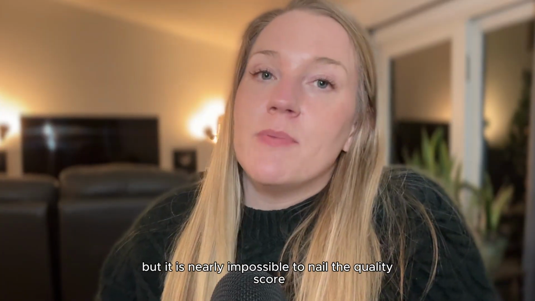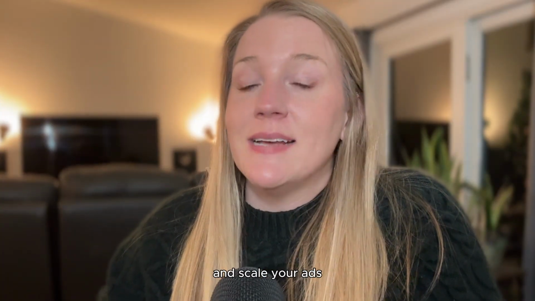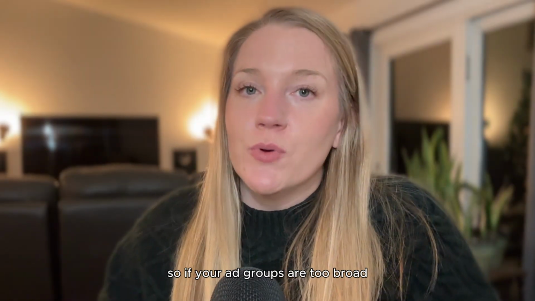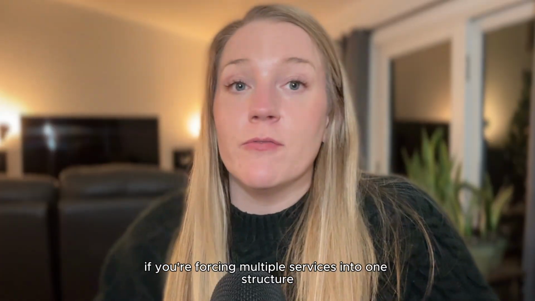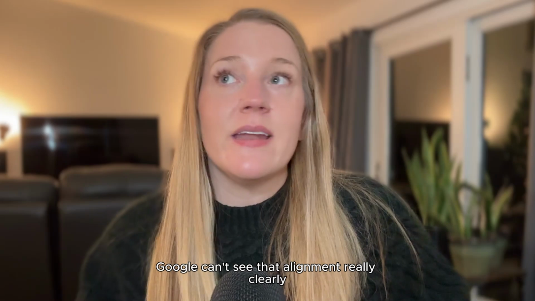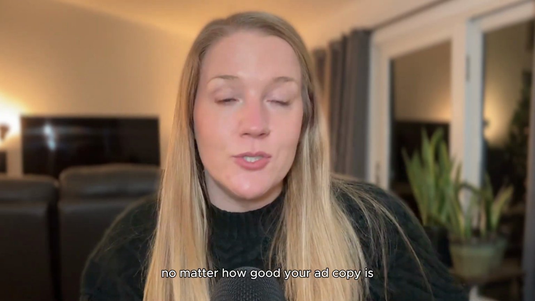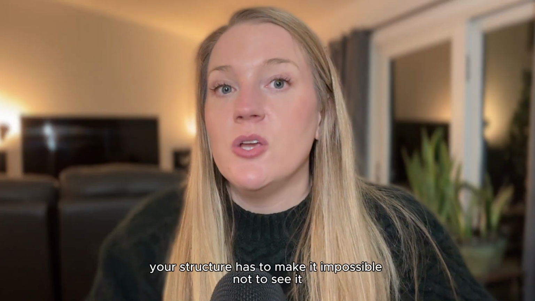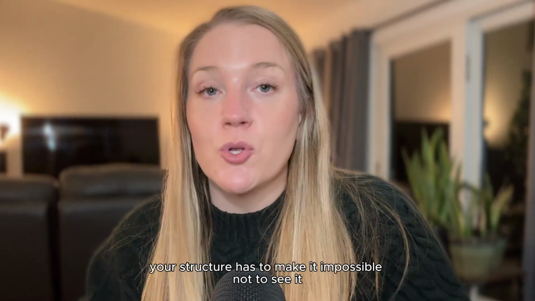But it is nearly impossible to nail the quality score and scale your ads when your campaign structure is a mess. So if your ad groups are too broad, or if you're mixing intent, or if you're forcing multiple services into one structure, Google can't see that alignment really clearly, no matter how good your ad copy is. And so if you want Google to see relevance, your structure has to make it impossible not to see it.